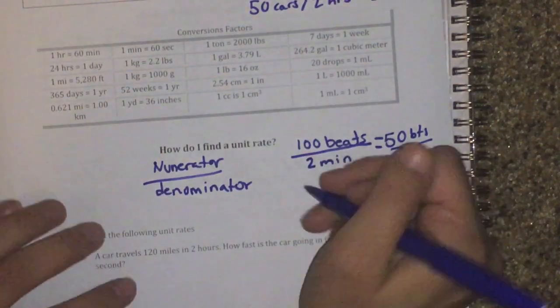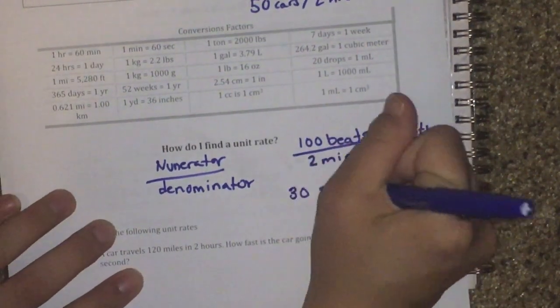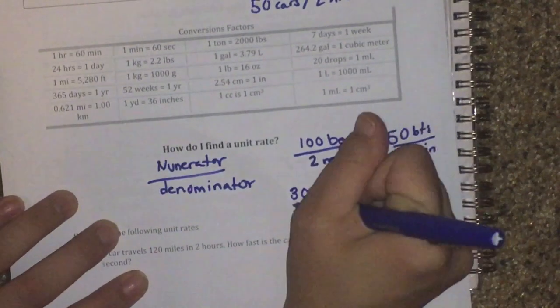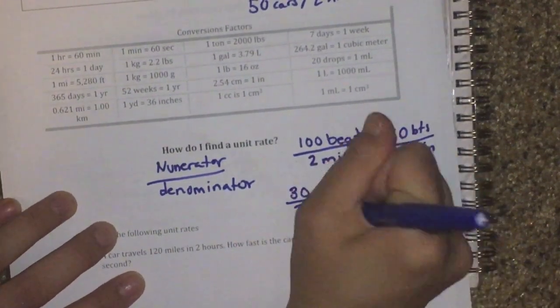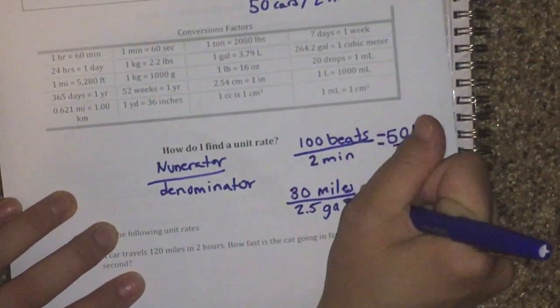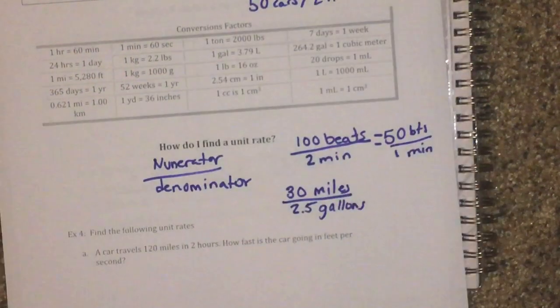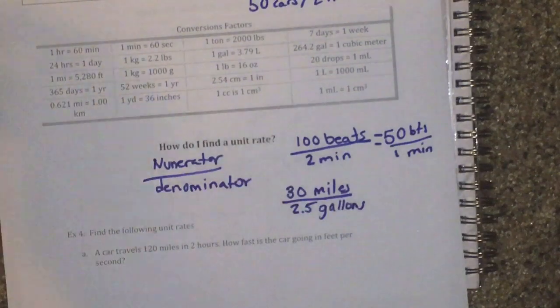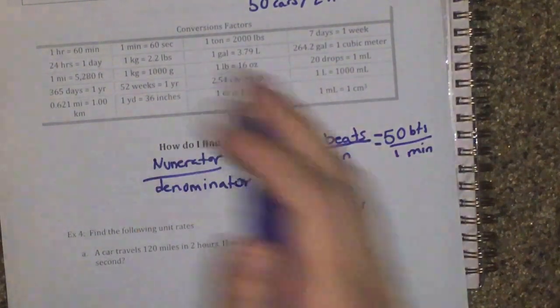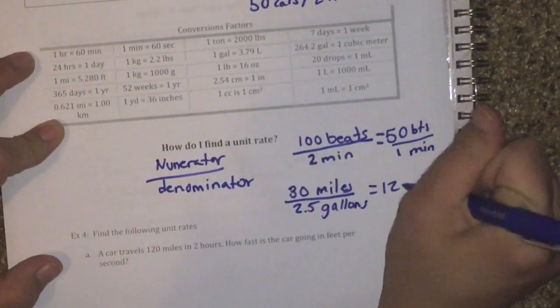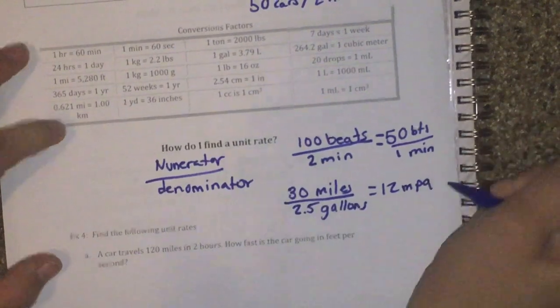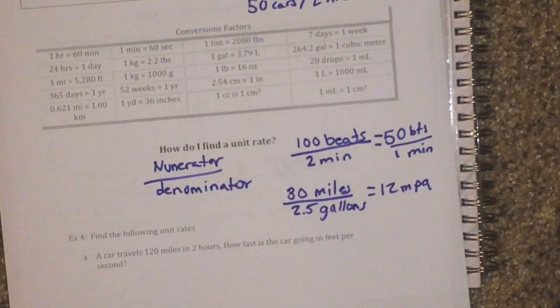Let's say I have something like 30 miles for 2.5 gallons. If I wanted to know how many miles per gallon, I would just divide 30 divided by 2.5. 30 divided by 2.5 is 12. So 12 miles per gallon. That would be my unit rate.